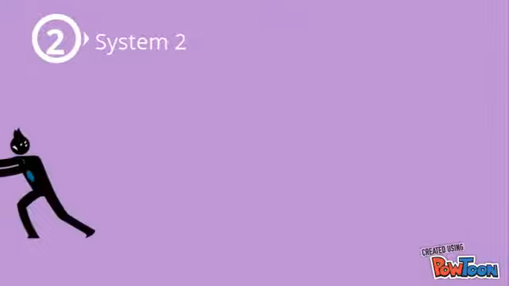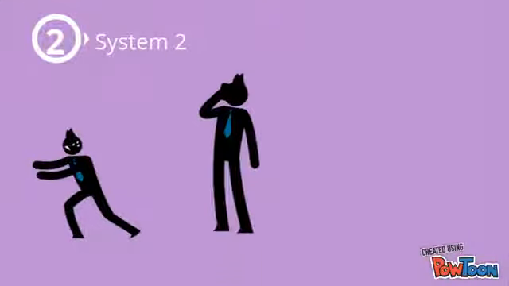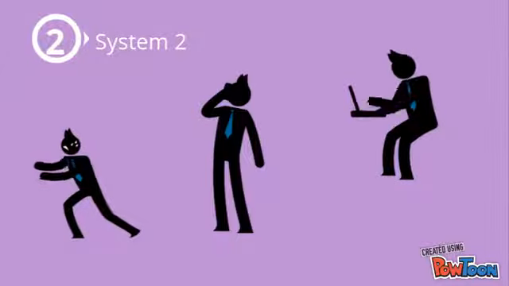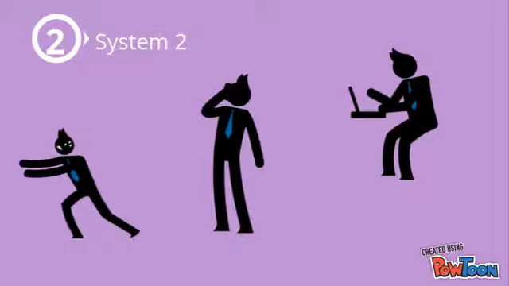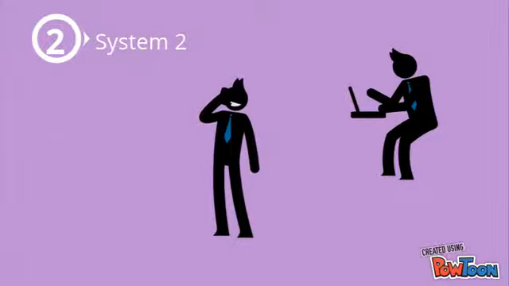Meanwhile, System 2 is a slow, conscious, and effortful system, requiring much more reasoning and comparison for us to arrive at a conclusion. It can sometimes be associated with irrational thinking.